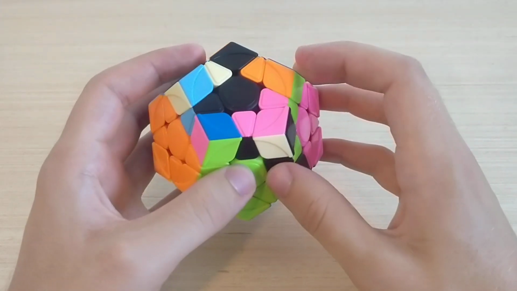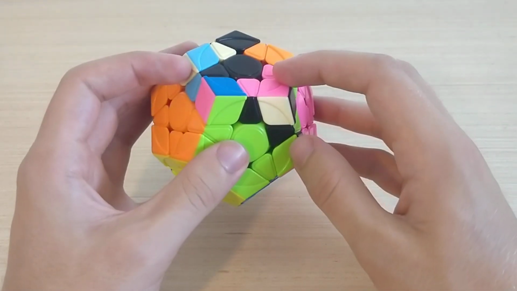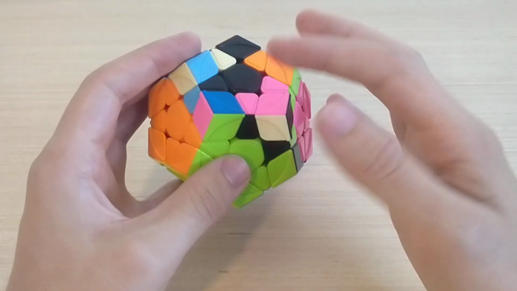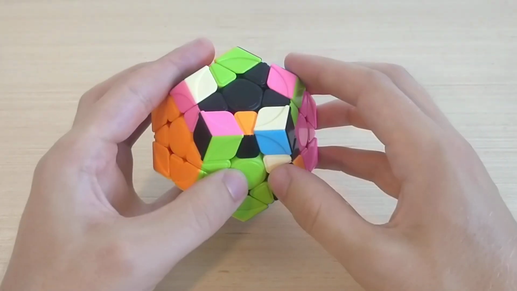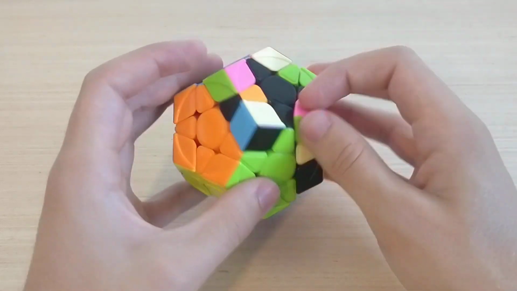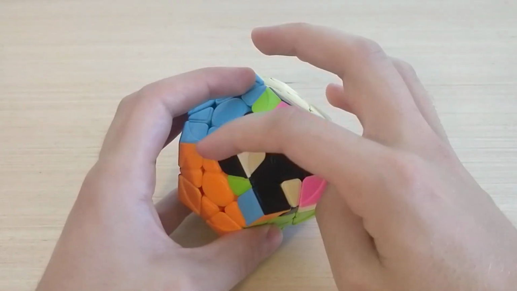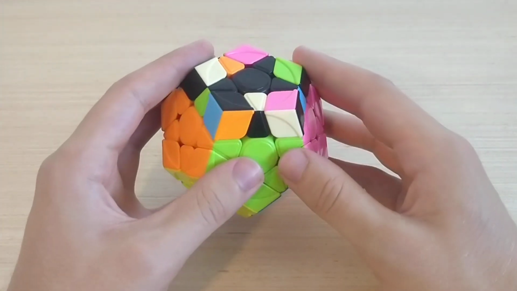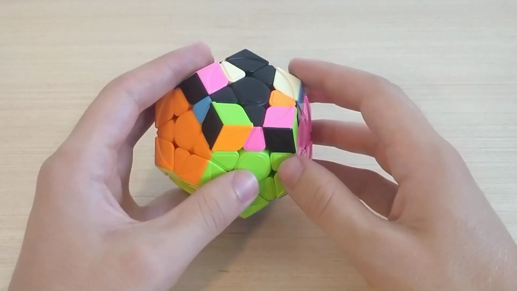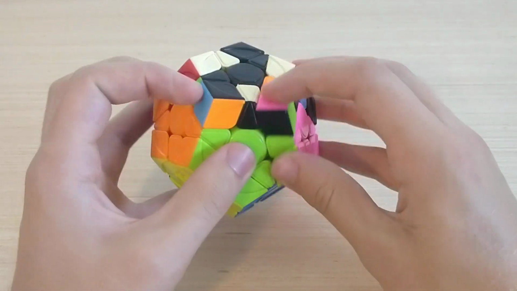Okay, so for this case, the standard solution would be from this angle, but that'd give you a dot case, so I don't really like that. I guess what I'd do instead, there might be a better way of doing this, but what I'd probably do is just hedge U2 R prime, and then just have this split pair. Again, recognition is pretty easy, it's just nothing anywhere, no bars or anything. But yeah, the alg is, I guess, a pretty standard alg, nothing too special about it. It looks like this.